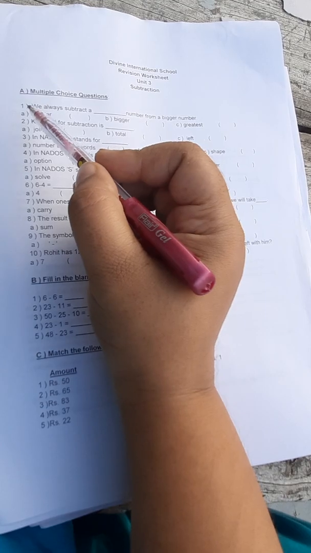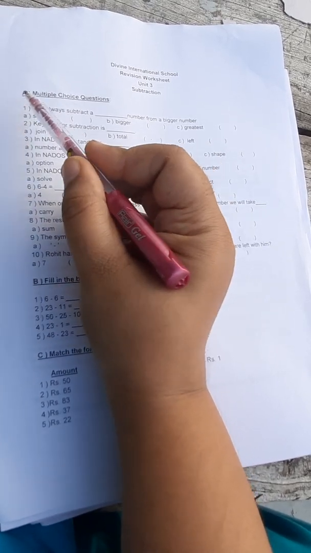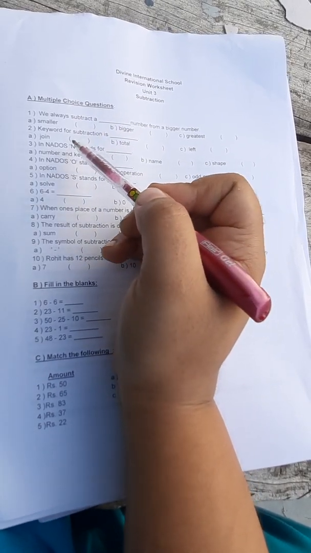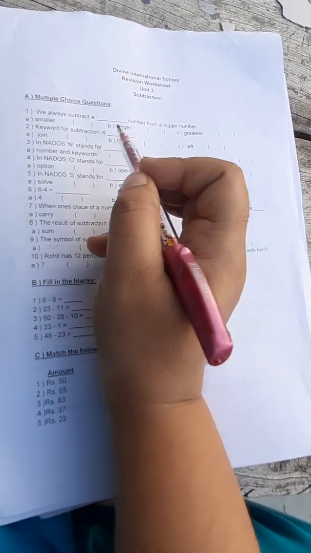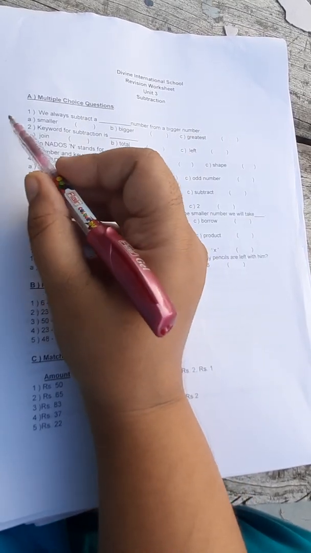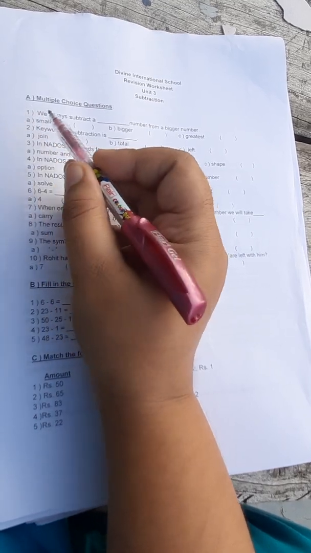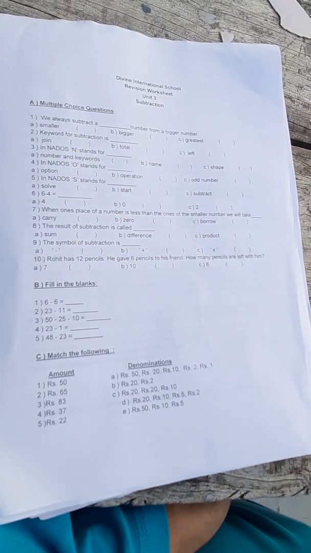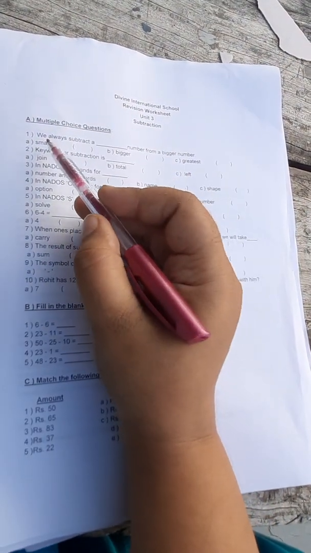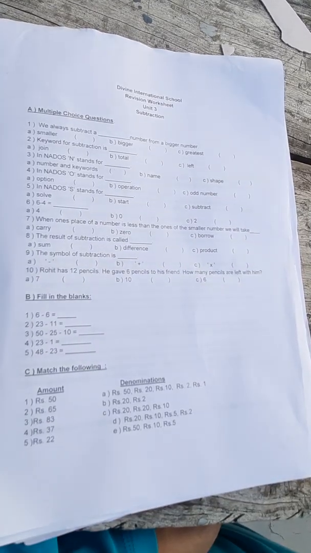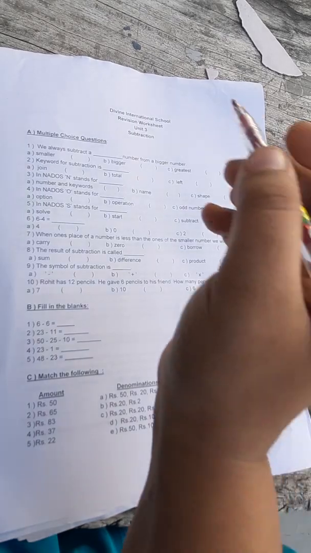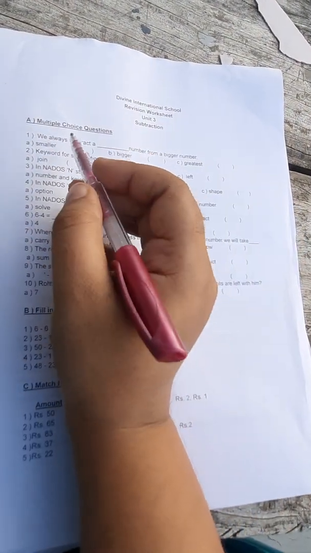So the first question in the worksheet is about multiple choice questions. Multiple choice questions means you have to tick one option from the given three options. So the first question is for solving multiple choice questions. First of all, we will read the question carefully, then we will read the options carefully, and then we will take only one option. So let's read the first question.